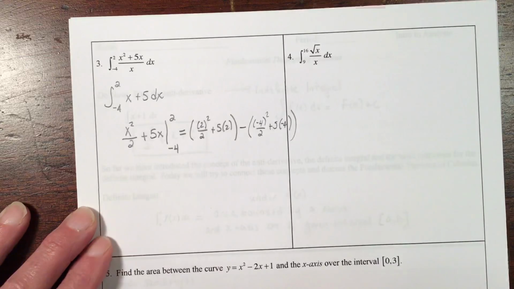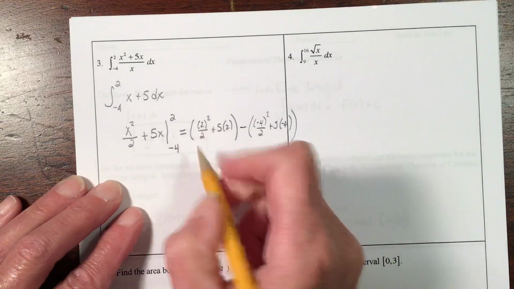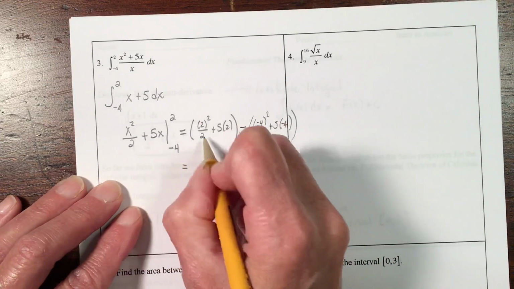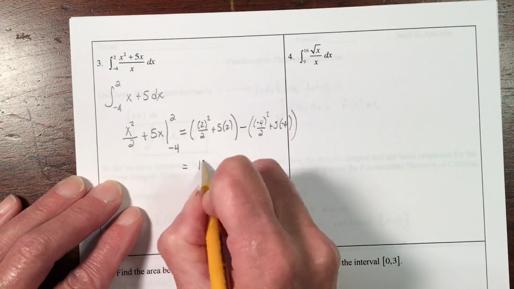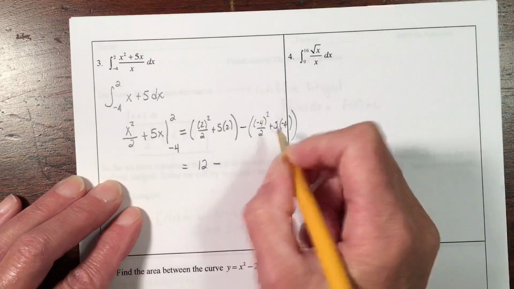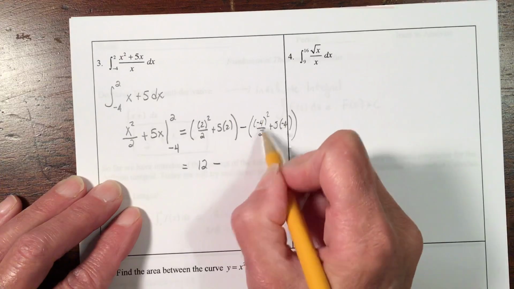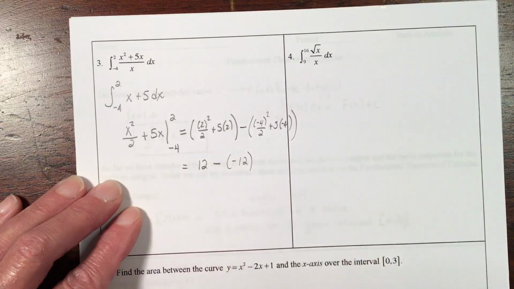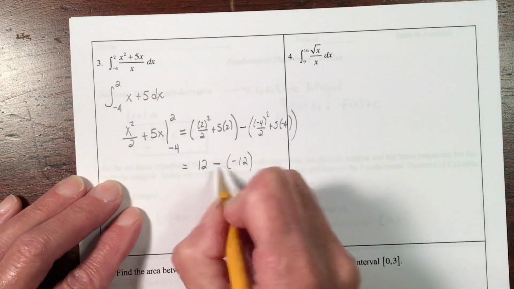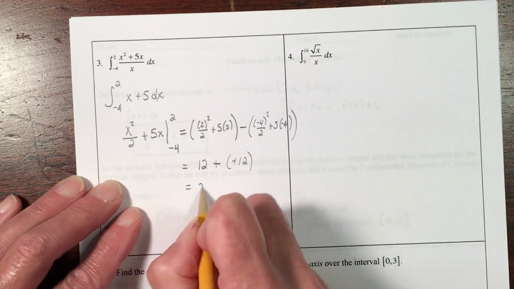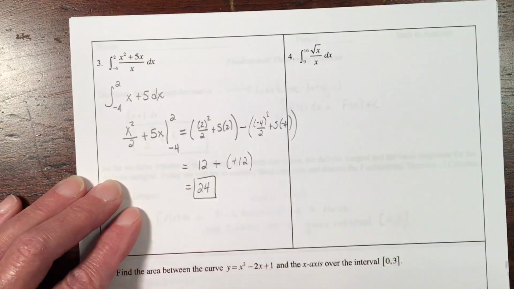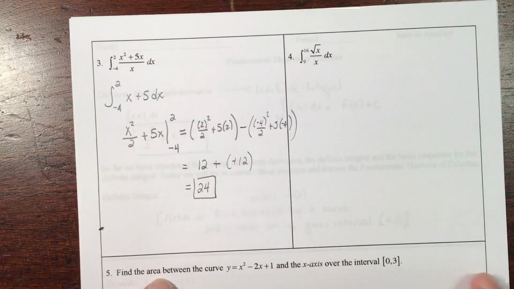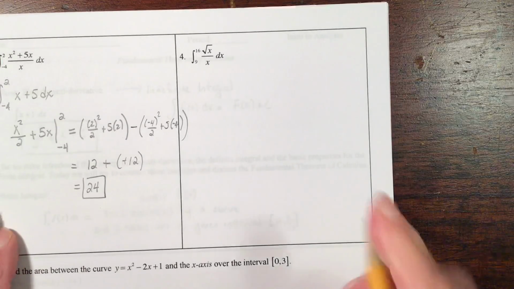So now I have 2 squared over 2, 4 over 2 is 2. 2 plus 10 is 12. -4 squared is 16, so this is 8 minus 20. 8 minus 20 is -12. 12 minus -12 is 24. Okay, so pretty easy stuff.